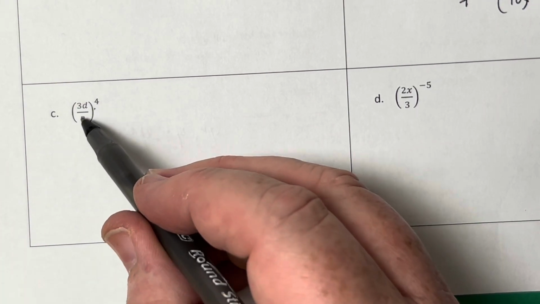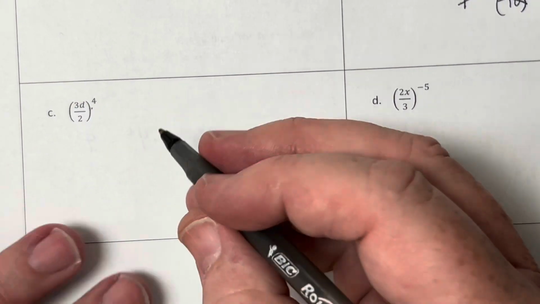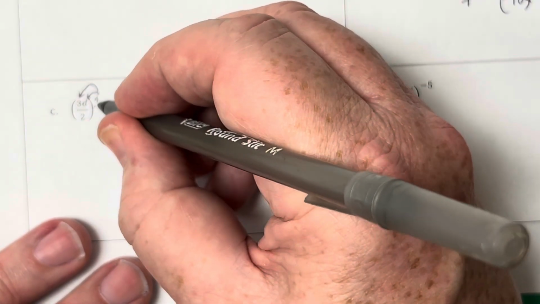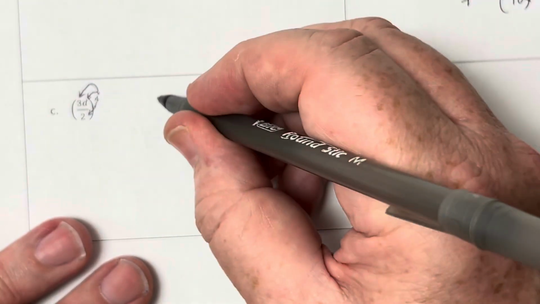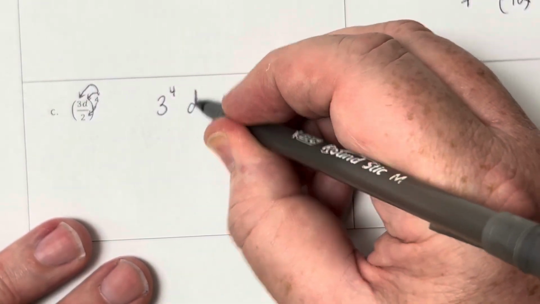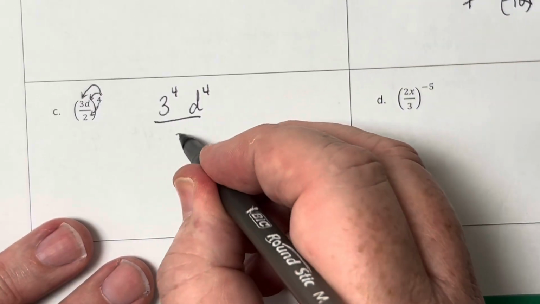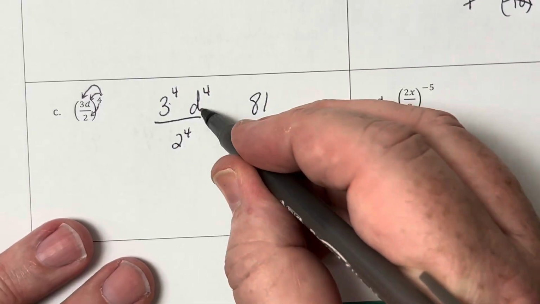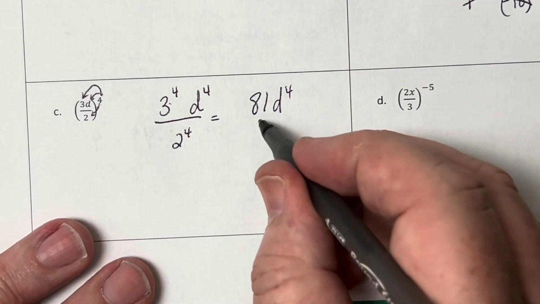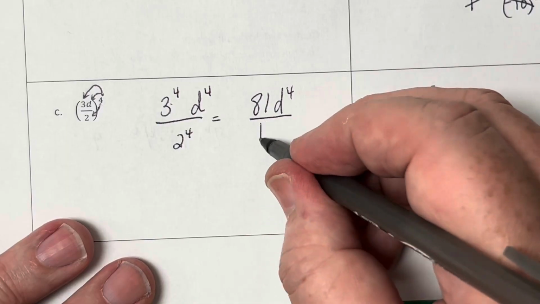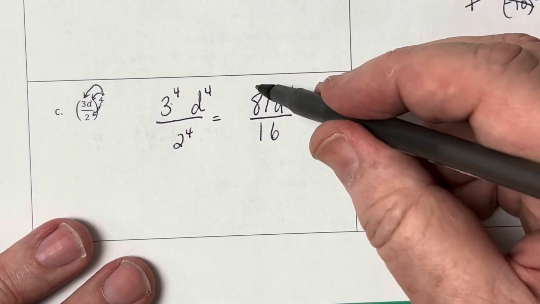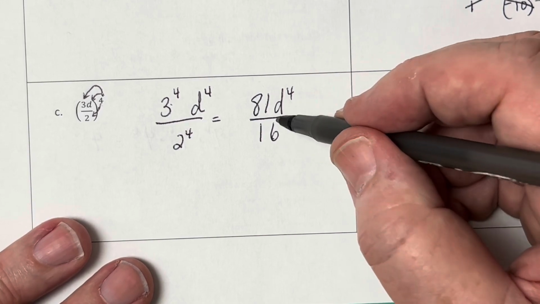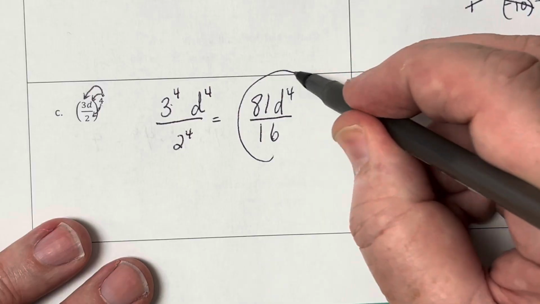All right, 3d divided by 2, all to the 4th power. So this would distribute to both the 3 and the d, and then also to the 2. So we have 3 to the 4th power, d to the 4th power, 2 to the 4th power. So 3 to the 4th power is 81. D to the 4th power we're just going to keep. And then 2 to the 4th power is 16. This can't reduce. If it could reduce, we would. But we're just going to keep that. This is simplest form, 81 d to the 4th over 16.